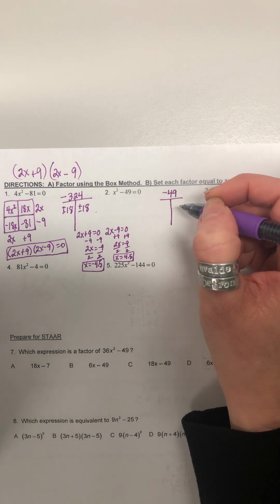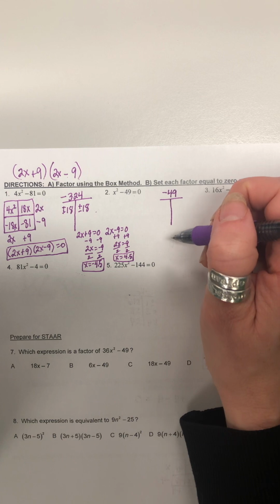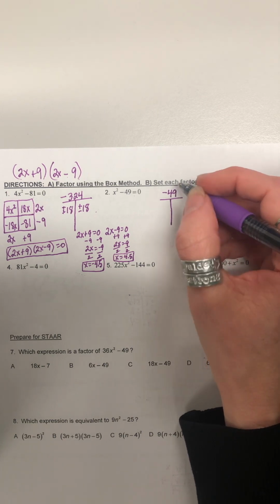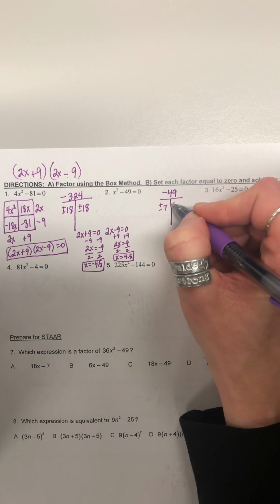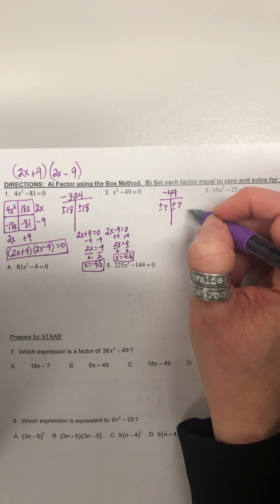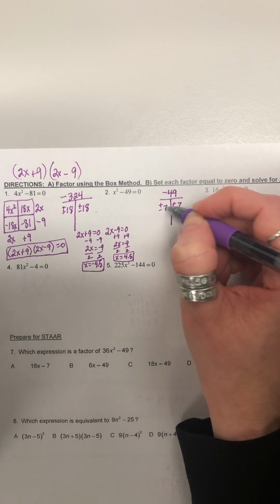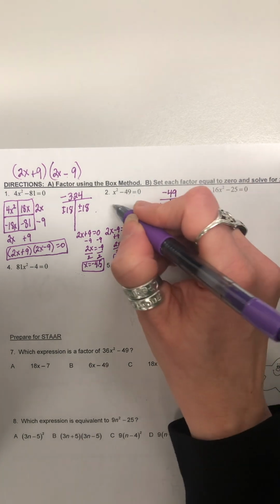49 doesn't have as many factors, but really if I want the B number to be 0, I need the same factor times itself. So that's 7 times 7 to give me 49. Plus or minus 7 times plus or minus 7. And the reason I selected those factors is because if I have one of them positive and one of them negative, that will add up to my B number of 0.